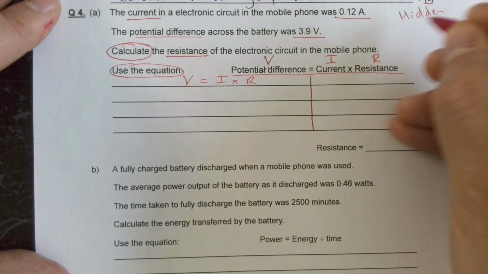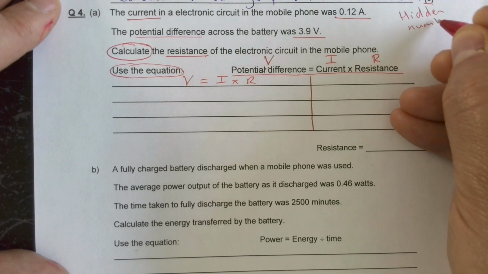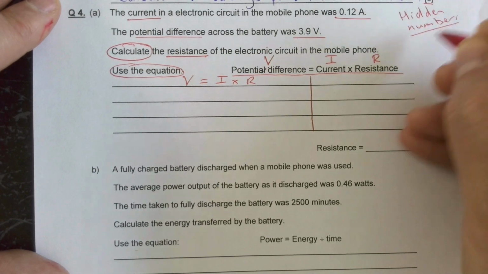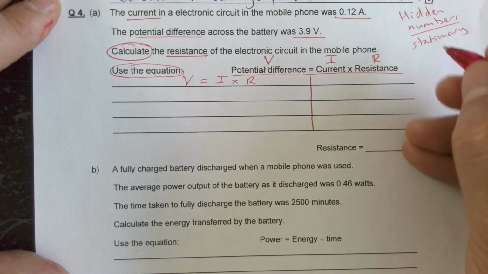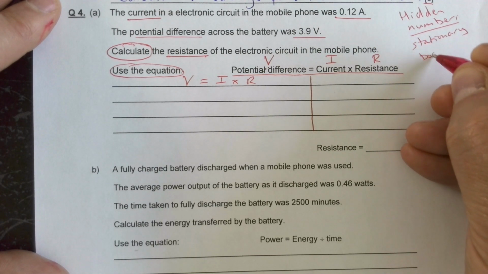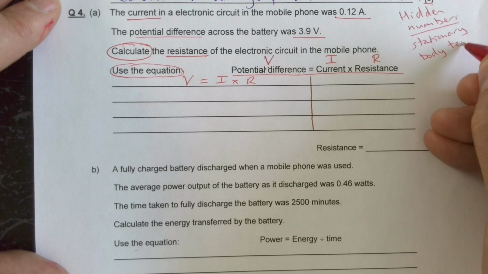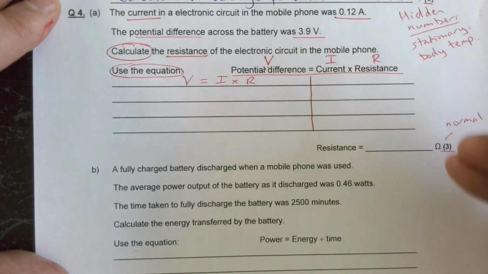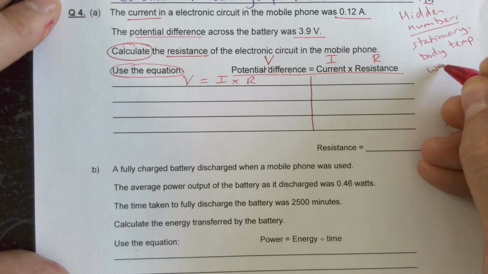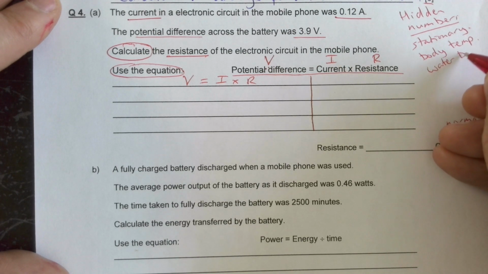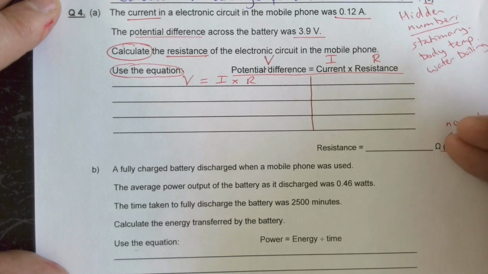What I mean by that is numbers like stationary. Stationary is 0. Body temperature is 37 degrees Celsius. You might get water boiling, and that will be 100 degrees Celsius.